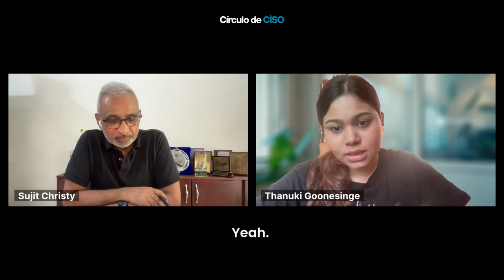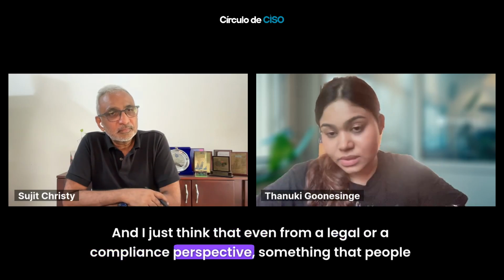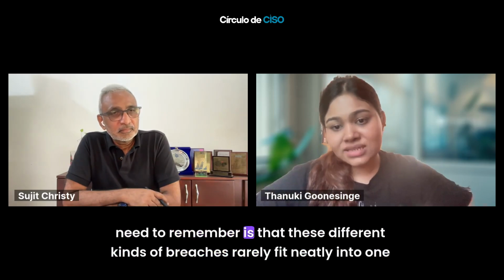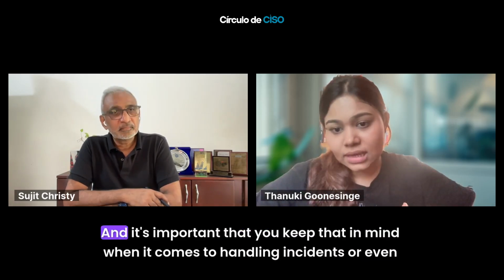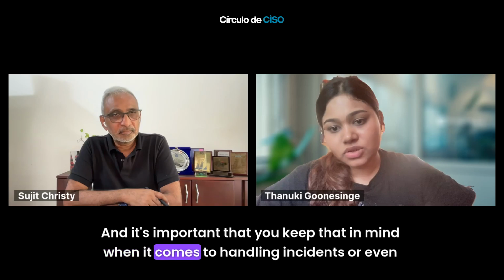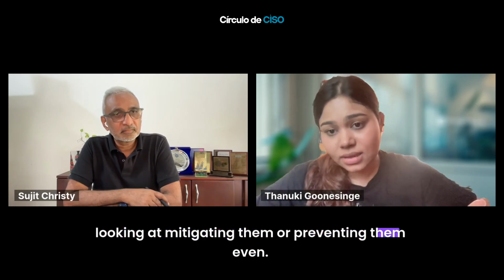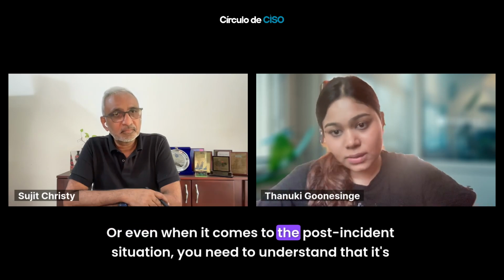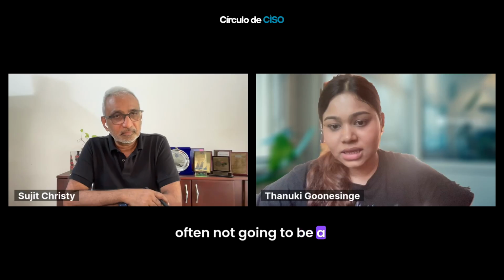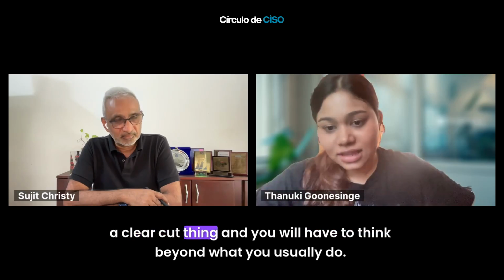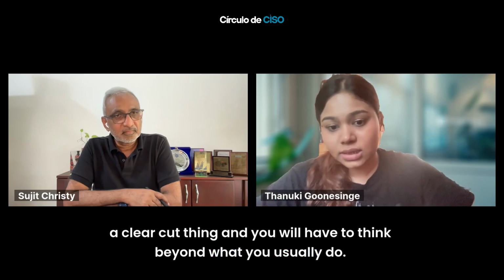Yeah. And I just think that even from a legal or a compliance perspective, something that people need to remember is that these different kinds of breaches rarely fit neatly into one box, and it's important that you keep that in mind when it comes to handling incidents or even looking at mitigating them or preventing them, or even when it comes to the post incident situation. You need to understand that it's often not going to be a clear cut thing, and you will have to think beyond what you usually do.